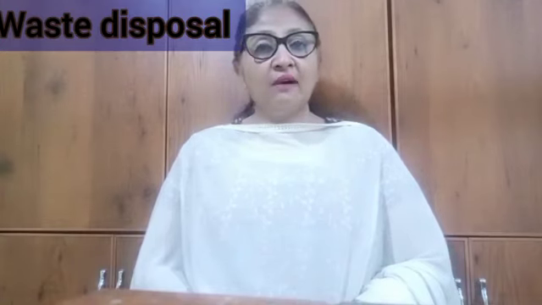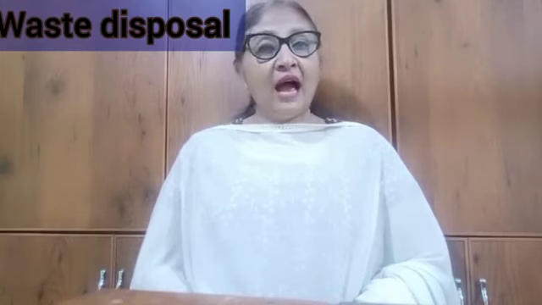Now what do we mean by sustainable? It means using what is present in nature in such a manner that the environment is preserved and conserved for the generations to come. We need to think about our next generation, and we need to save the environment and preserve it. For that, we have to focus on proper waste disposal.